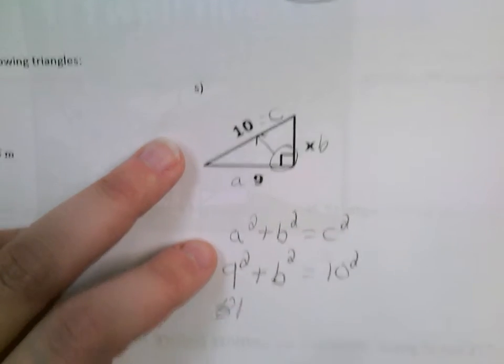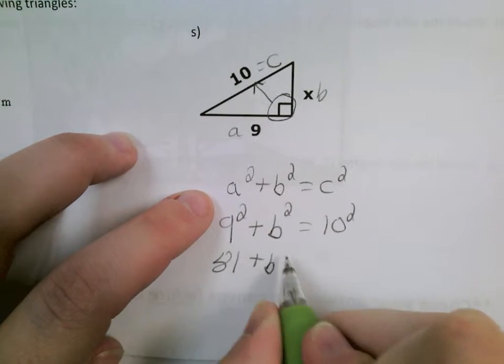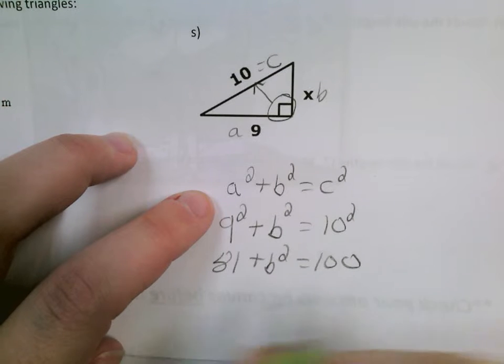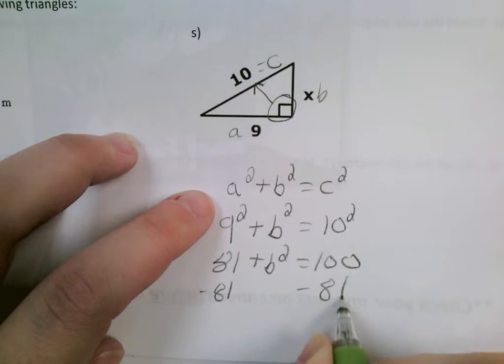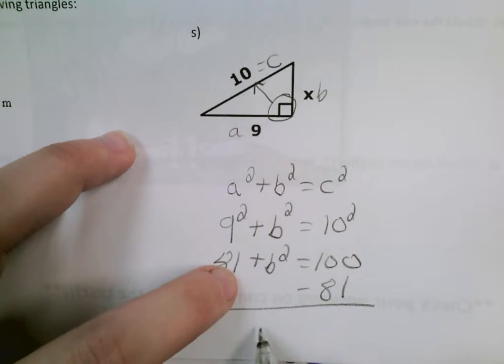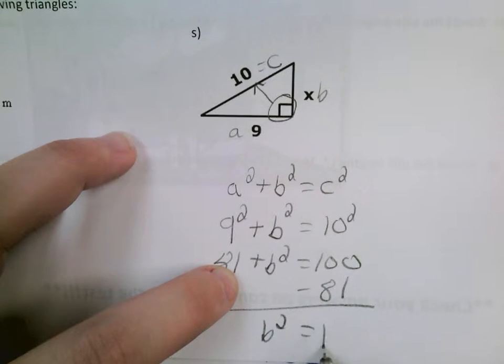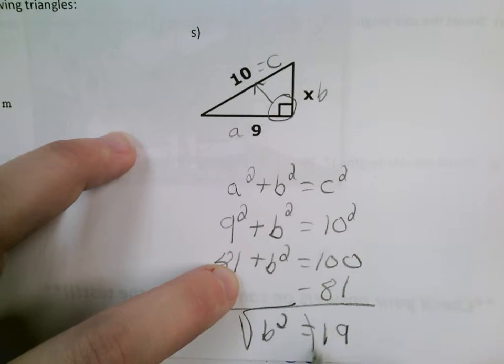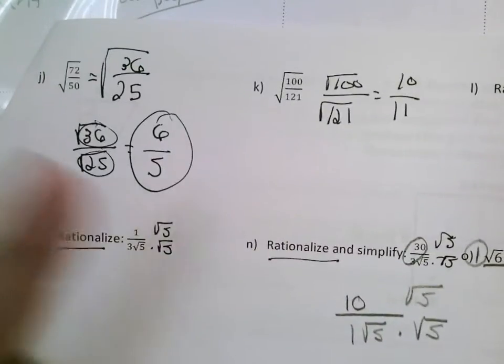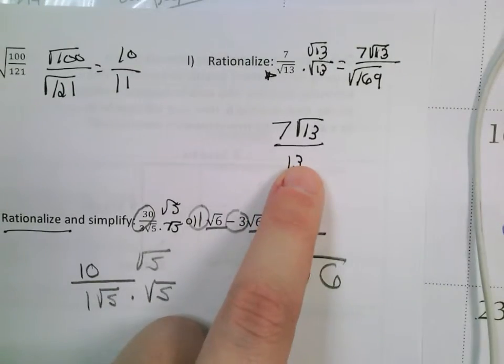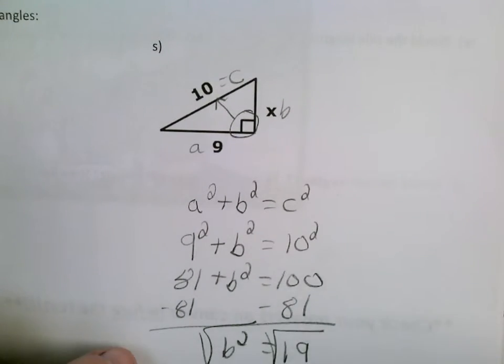Solve this all the way through, you're going to get 81 plus b squared equals 100. Subtract 81 from both sides. You're going to get b squared equals 19. Now here's where it differs a little bit. With all of these problems up above, you should never get a decimal. You can get fractions, you can get numbers with radicals in them, all that, but you should never get a decimal. With these Pythagorean Theorem problems, you should get a decimal.